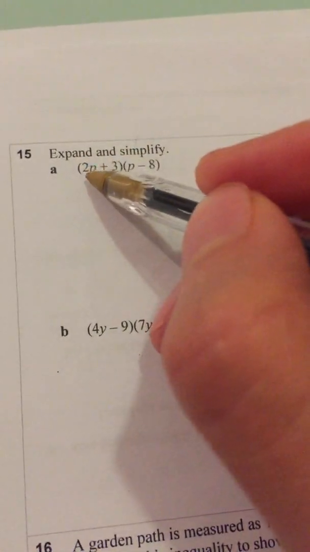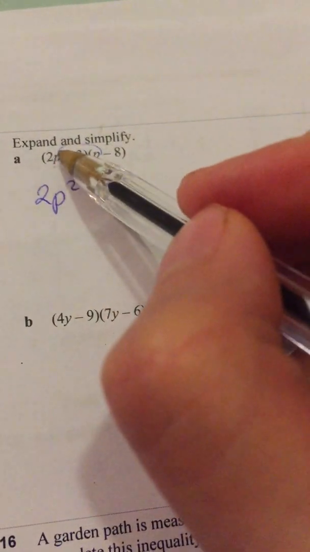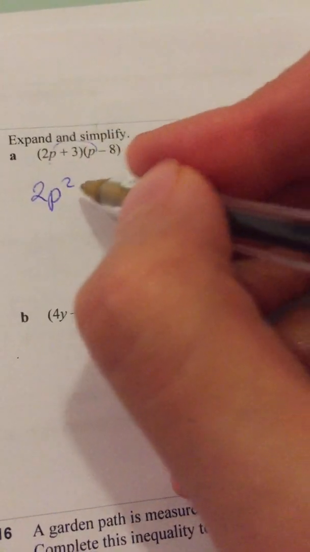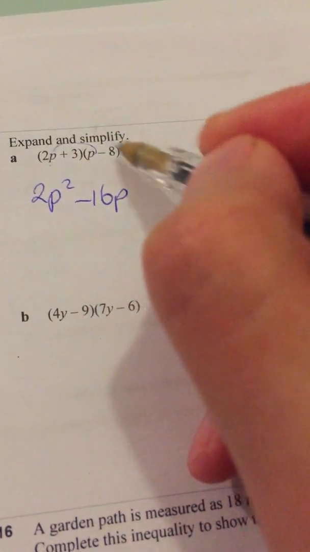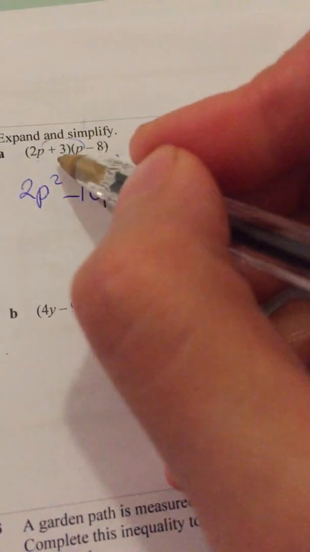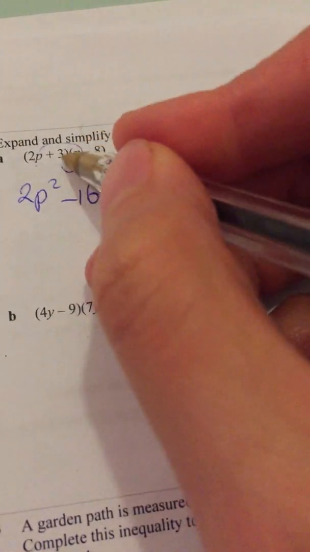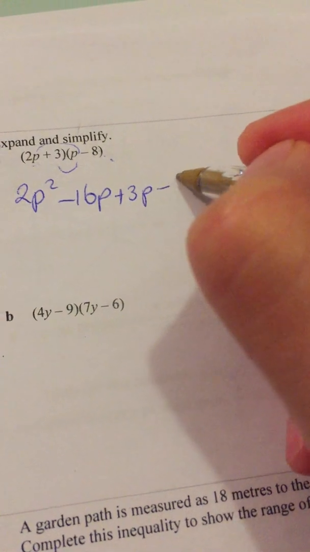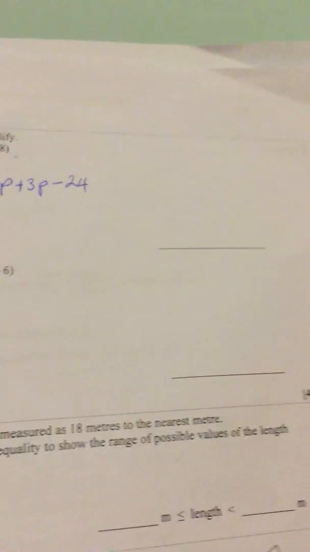Then expand and simplify. So we've got to do 2p times p. That gives me 2p squared. Then do 2p times the negative 8. Gives me negative 16p, because 2 times 8 is 16. Then 3 times p plus 3p. 3 times negative 8, negative 24. That's the expand. There's 4 marks, so there's 2 marks each.